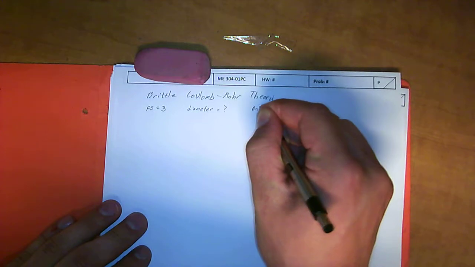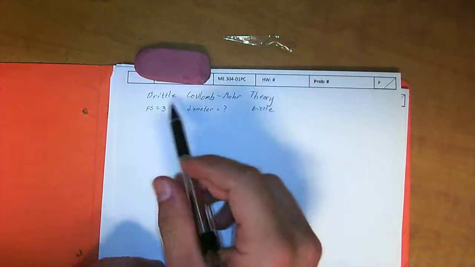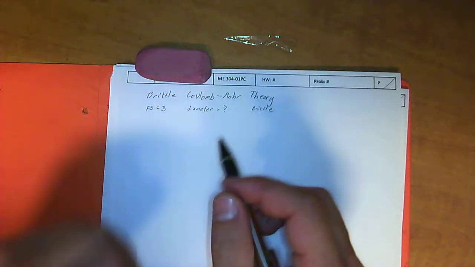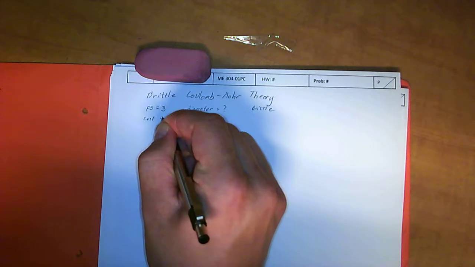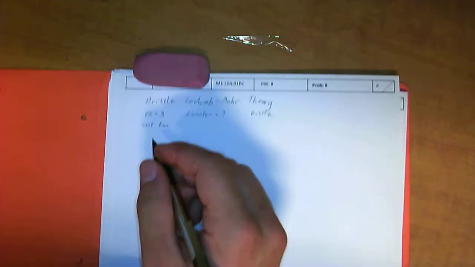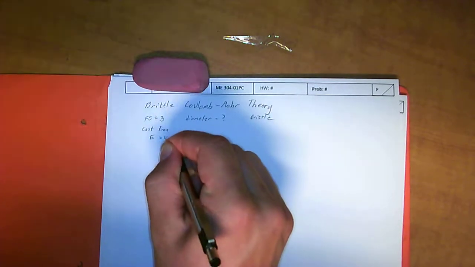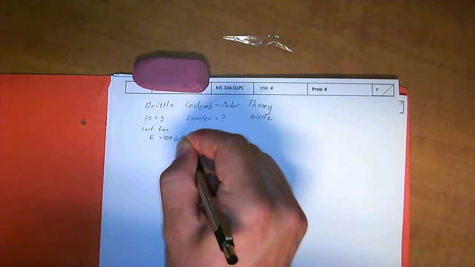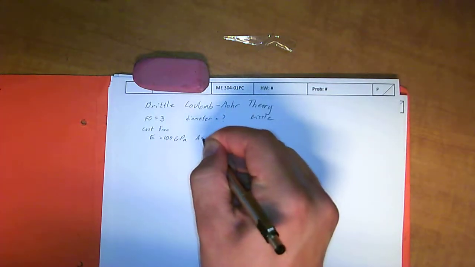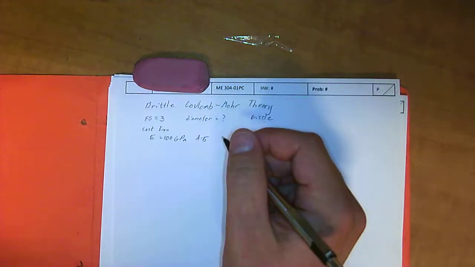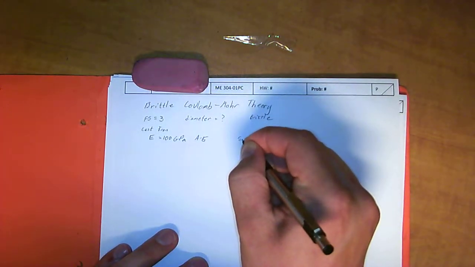Okay, so a few material properties of cast iron, coming from the Shigley book, Shigley's Machine Design. E is equal to 100 gigapascals, so giganewtons per meter squared, which comes from table A5 in the back of the book. And then from A24, the ultimate strength is equal to 52.5 KSI.